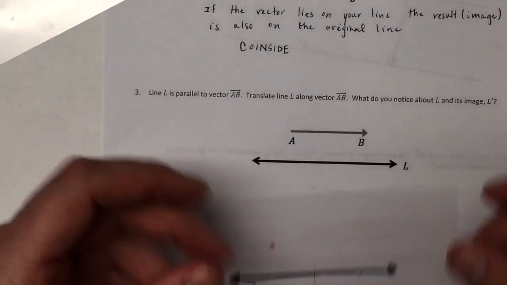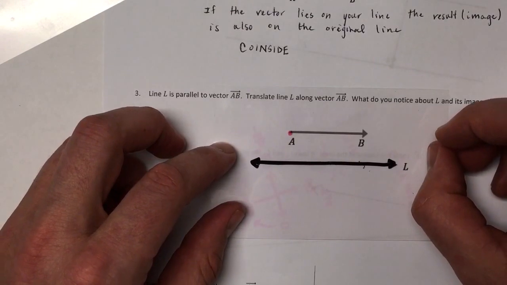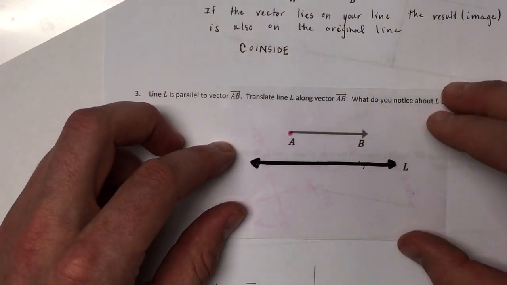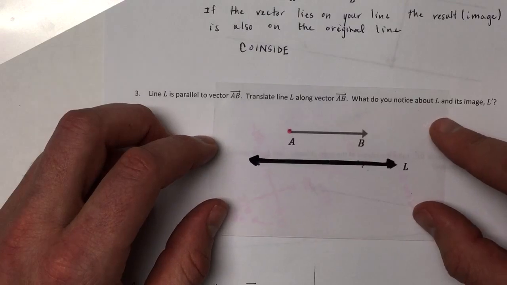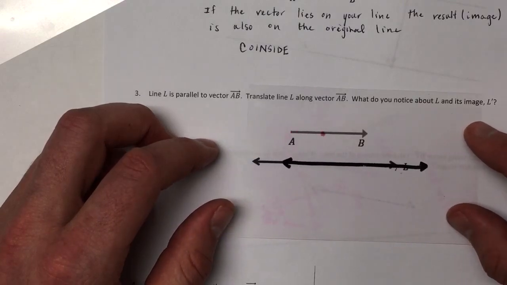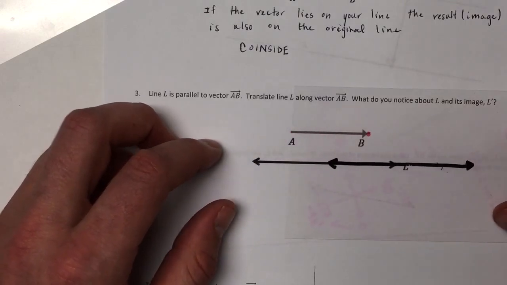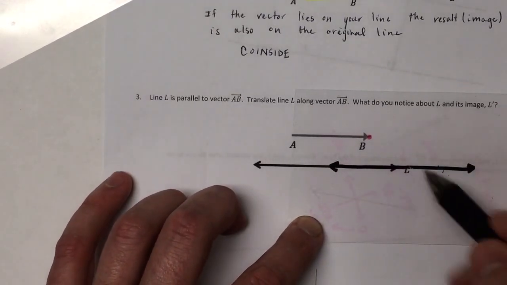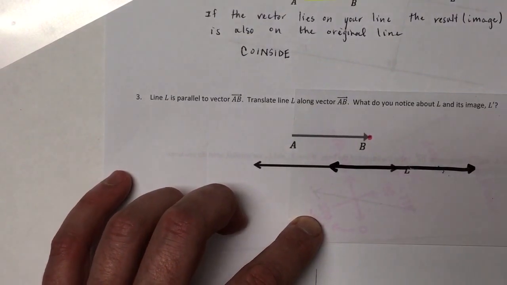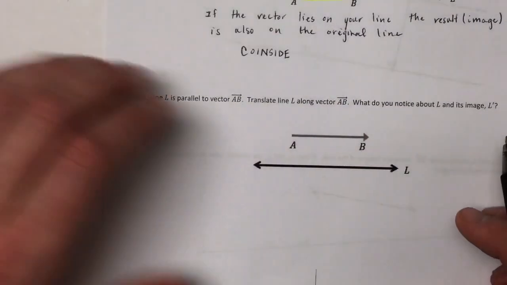3 is a line. Now we get to have this vector parallel. What do I notice about its image? So I'm going to run that red point right across our vector, and we're going to settle it right at the tip. And what I'll notice is that the line still lies on the line.